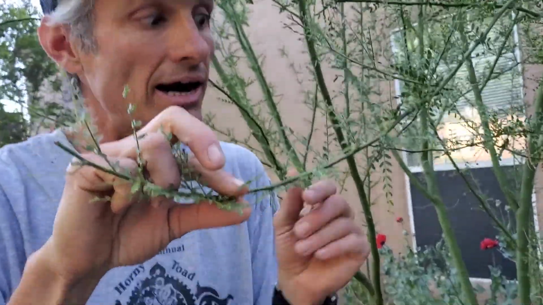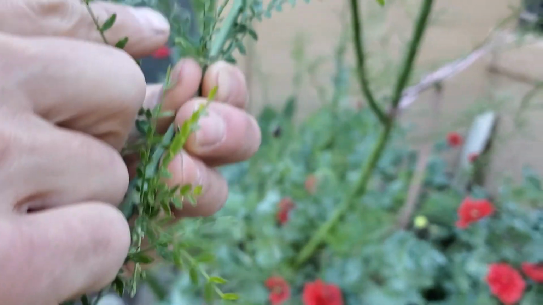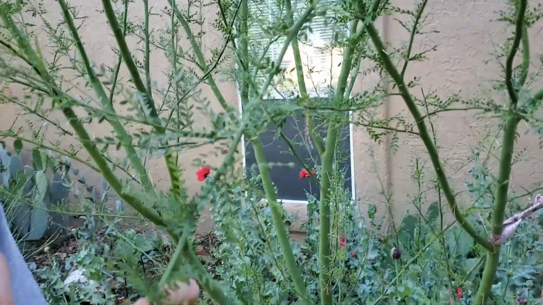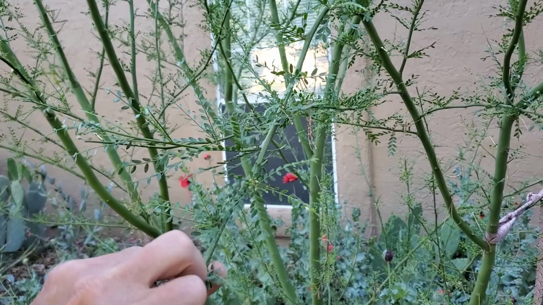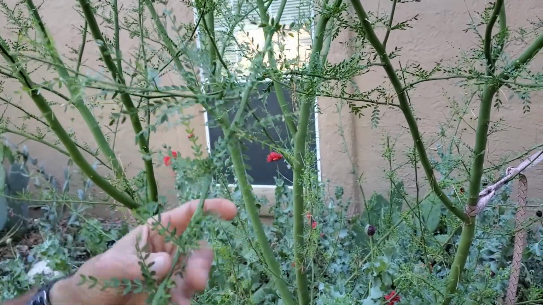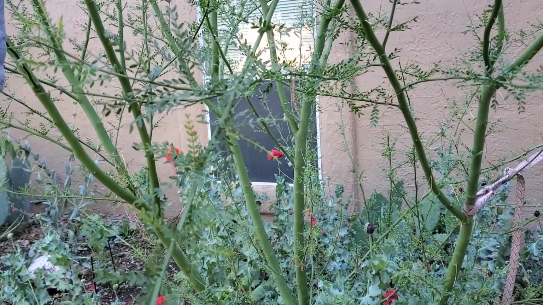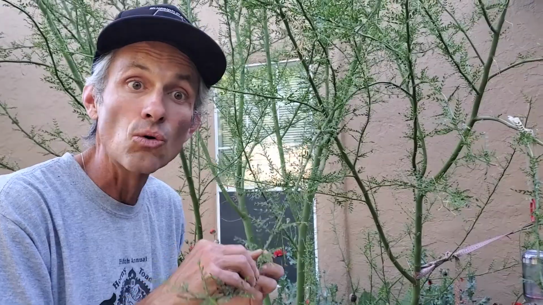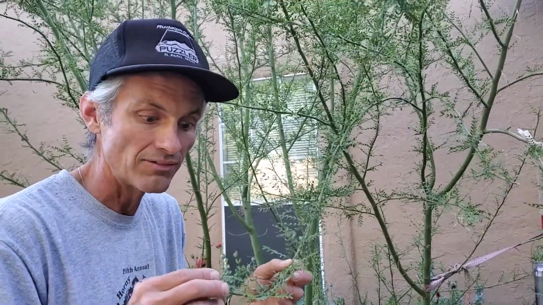But we do have some leaves here, but you can see these leaves are really, really small. That's another adaptation. So the structure here of a palo verde is its green bark and then small leaves. And small leaves do not take that much water in order to survive, right? So this is an amazing adaptation.